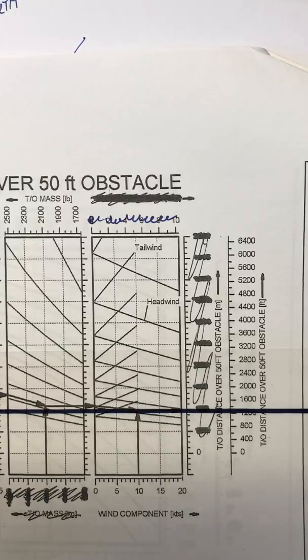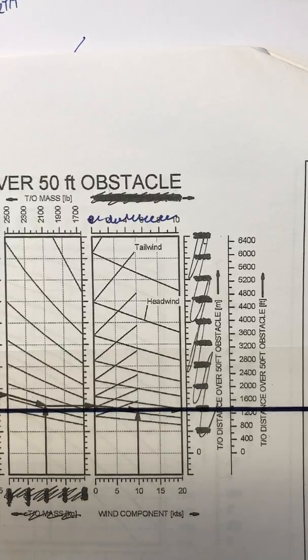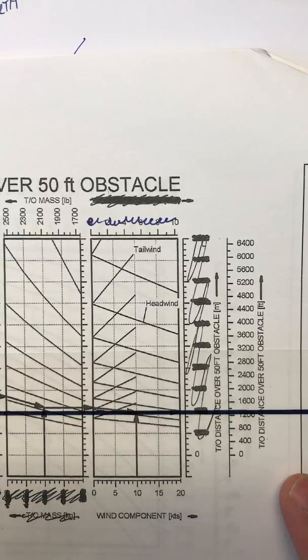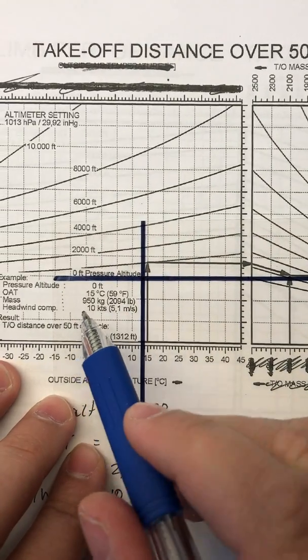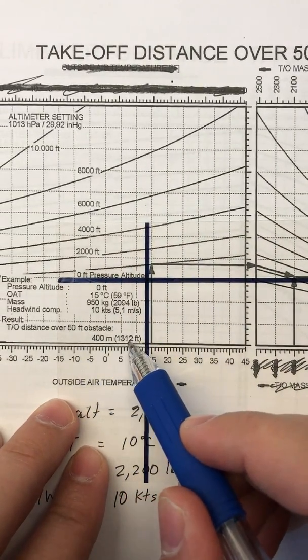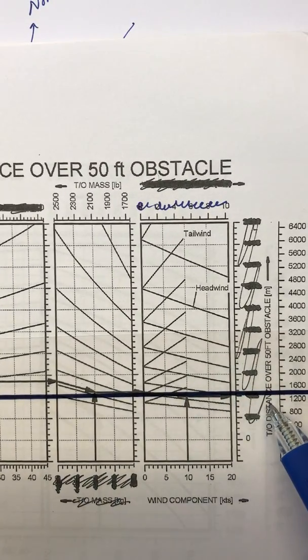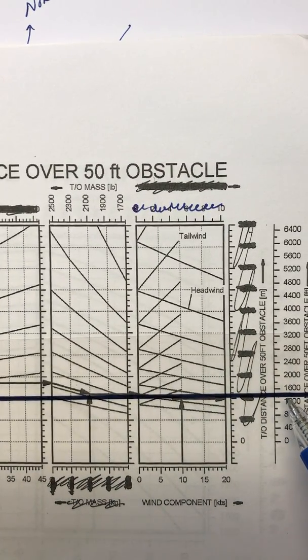Keep in mind that there are some stipulations that these numbers do assume. We talked about them in class, a level, dry runway. So there are some limitations to this data. But we can see also over here their takeoff distance from this example, 1312. For the class and test purposes, if you're within a few hundred feet, you're going to be okay.